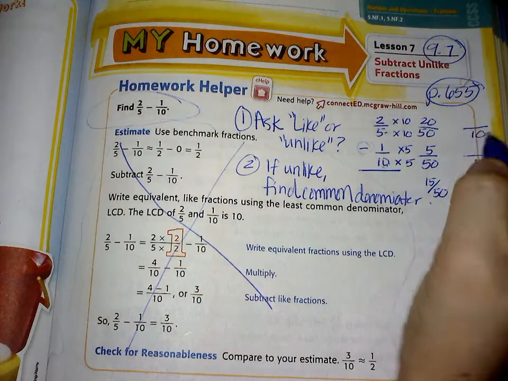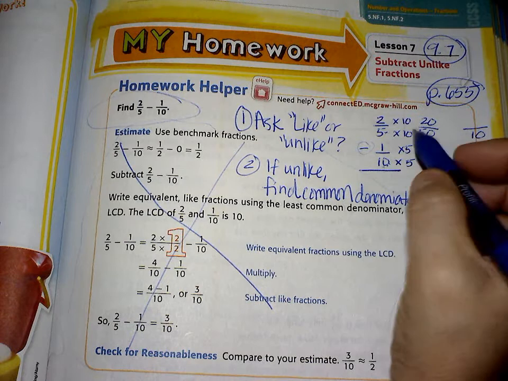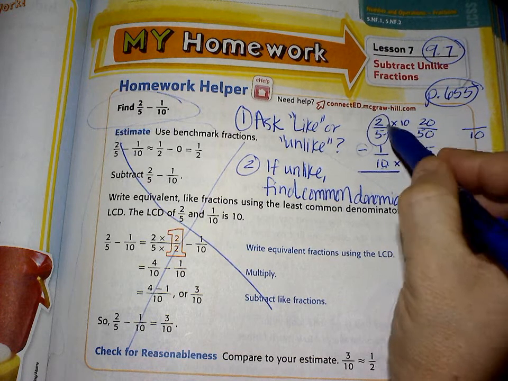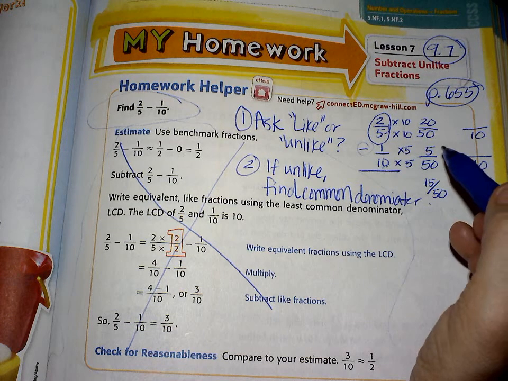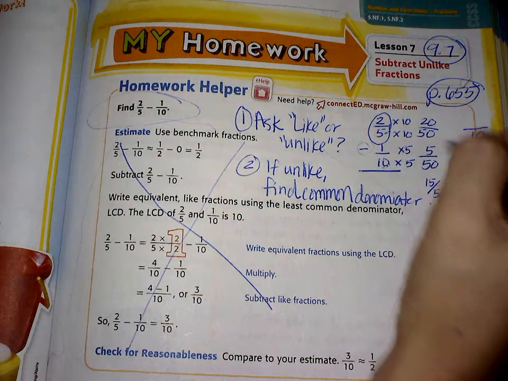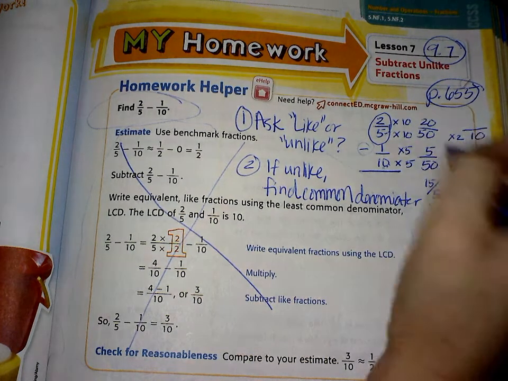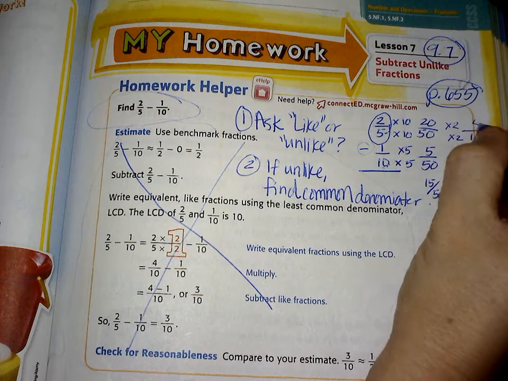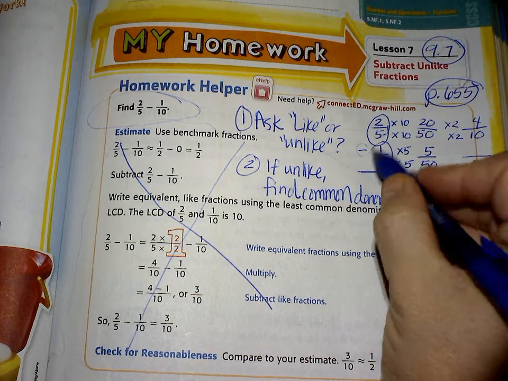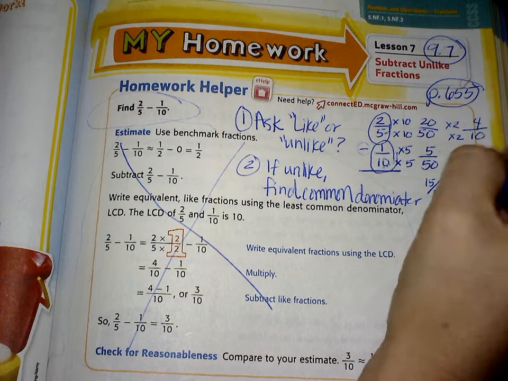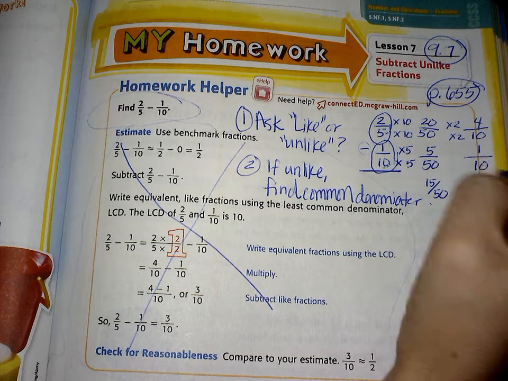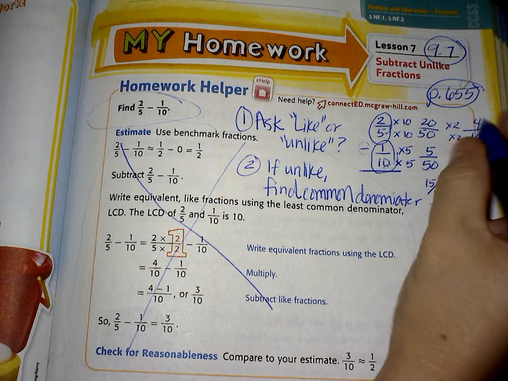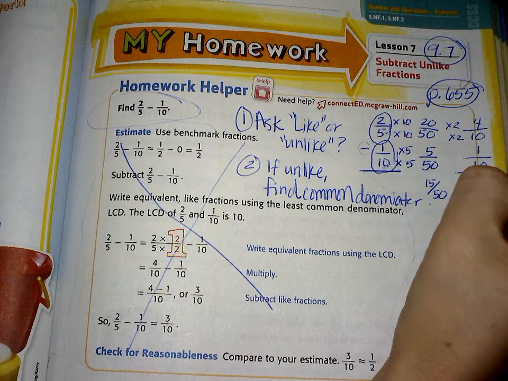So now let's take a look at the tens. Let's pretend that we are changing from a fifth to a 10. This is just extra, a different way to do it. 5 times what gives you 10? 5 times 2. 2 times 2 is 4. 10 times what gives you 10? Nothing. We get to leave that one. It's 10 times 1. It's already done. So now we subtract. 4 minus 1 is 3, and the denominator stays the same.